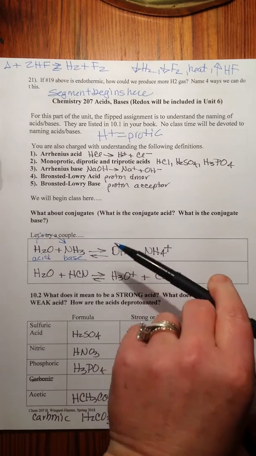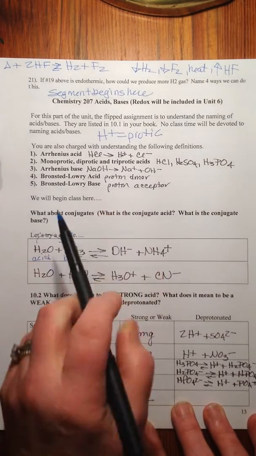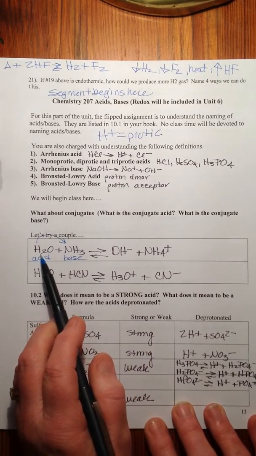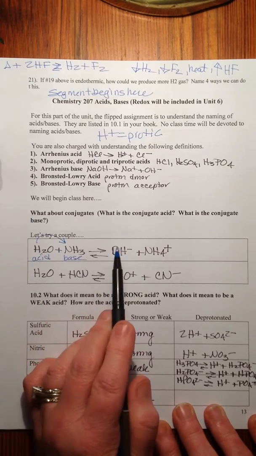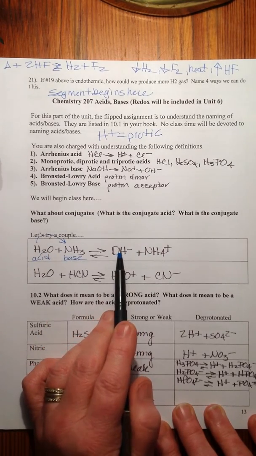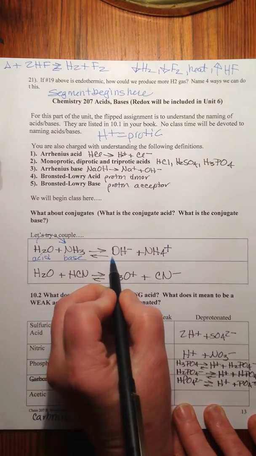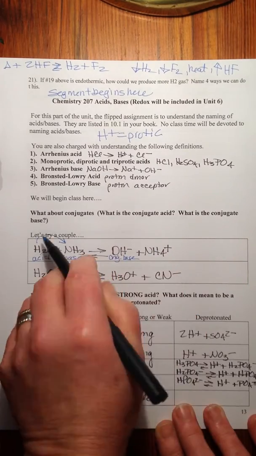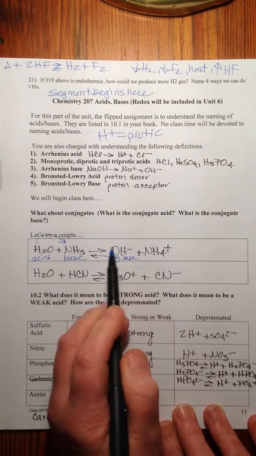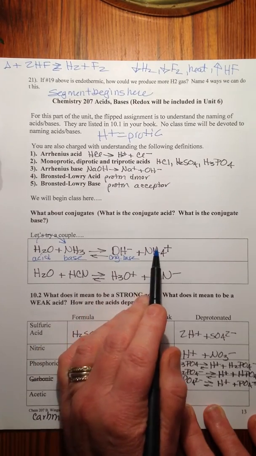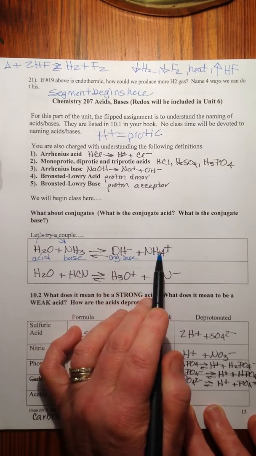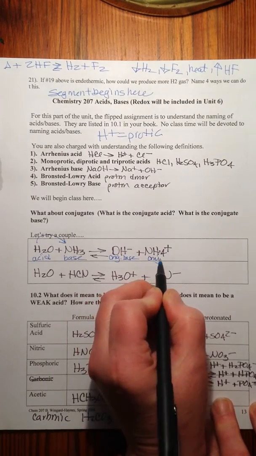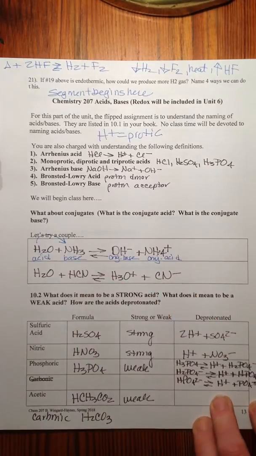Now, you're also going to go backwards. So we have one proton here, two protons there. So this goes from 1 to 2, which means this is also a base. But because it's on the right-hand side, we're going to call it the conjugate base. And then going backwards, NH4+ to NH3, we start with 4, we end with 3. That means it's giving a proton away, and that means that it is donating. So this is a conjugate acid.